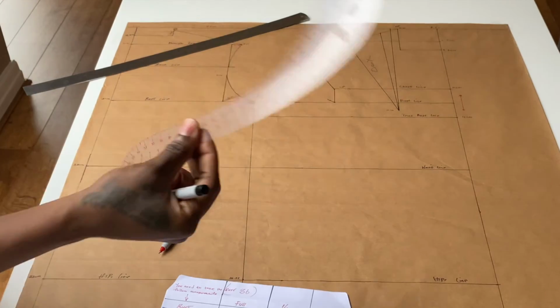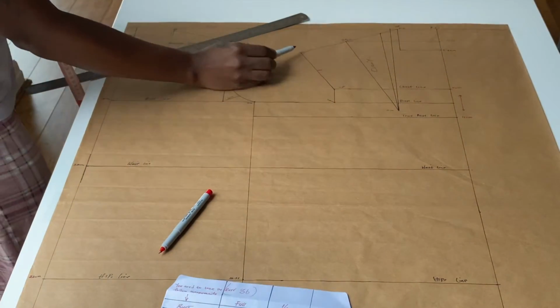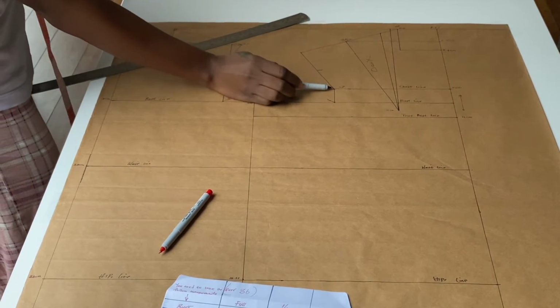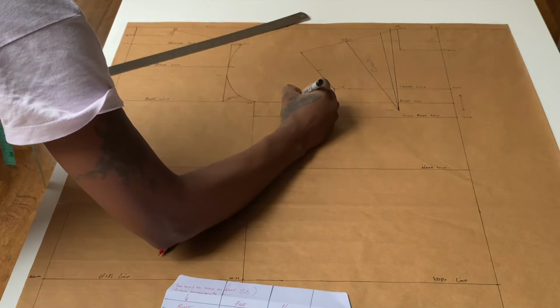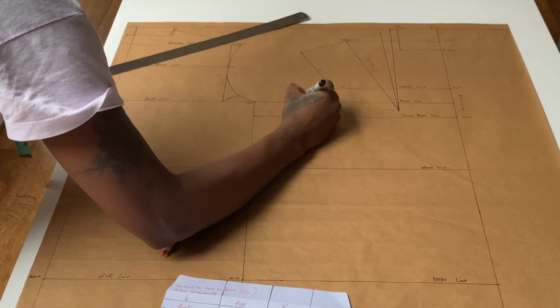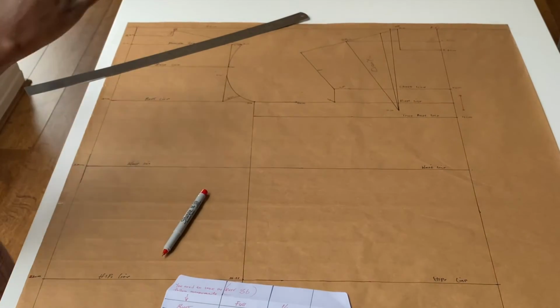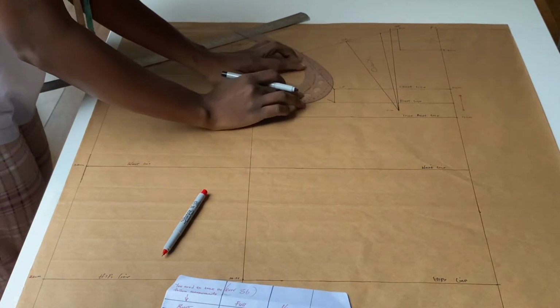Now we need to get the front armhole curve. So I'll connect the shoulder point to the chest point, touching the 1 cm we took out, with my curve facing the left.